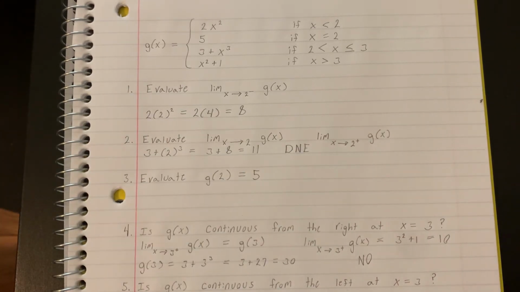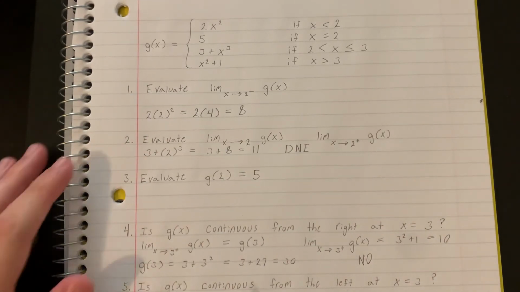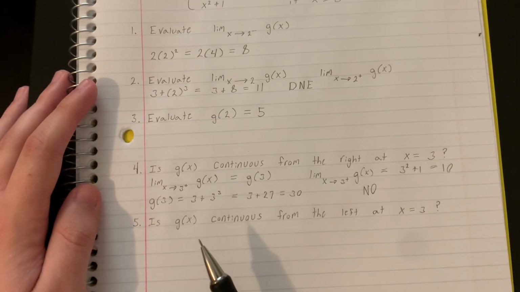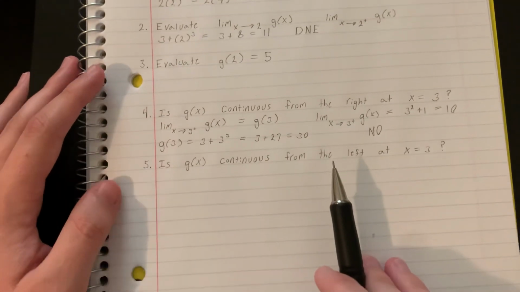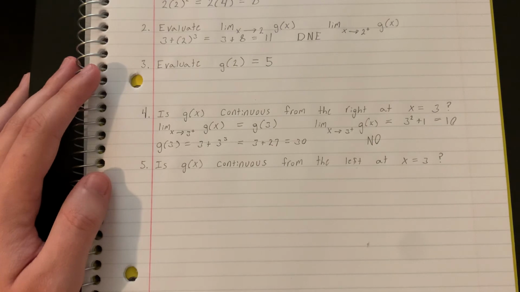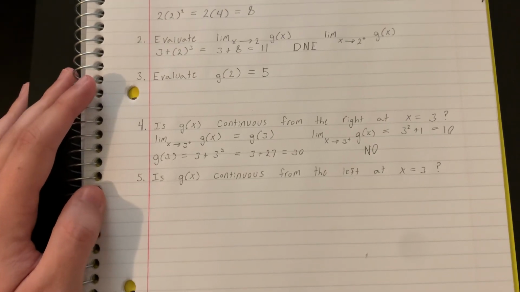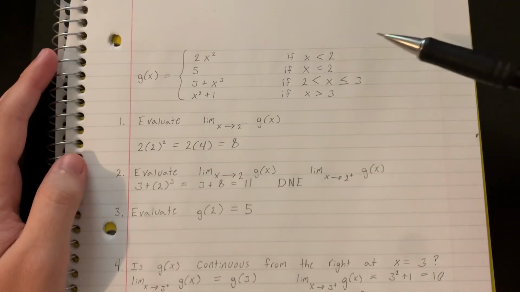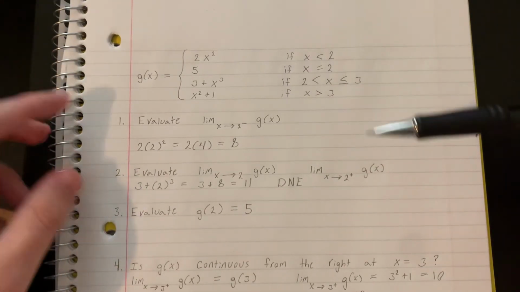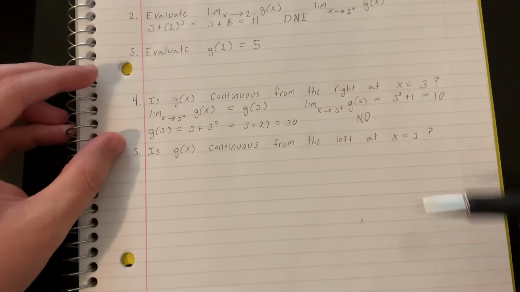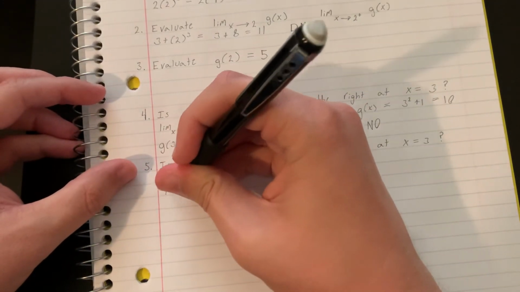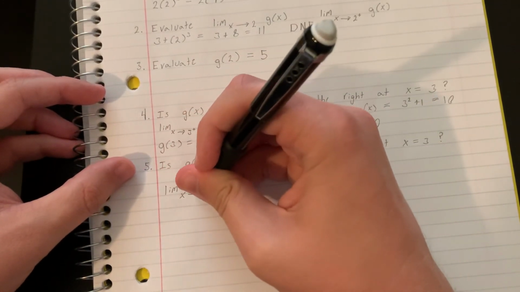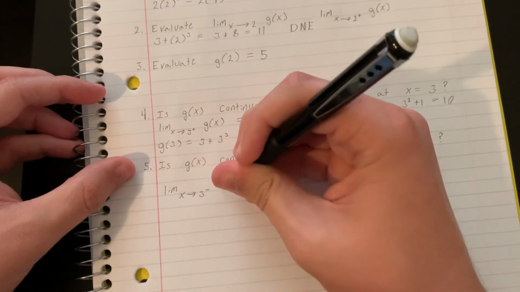All right, but let's take a look at this. Is g of x continuous from the left at x equals 3? Well, maybe. So let's take a look up here. So we're trying to see from the left. So the first thing we want to do is find the limit as x approaches 3 from the left, of g of x.